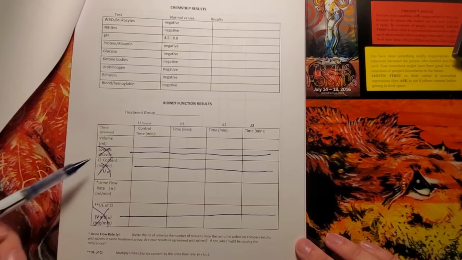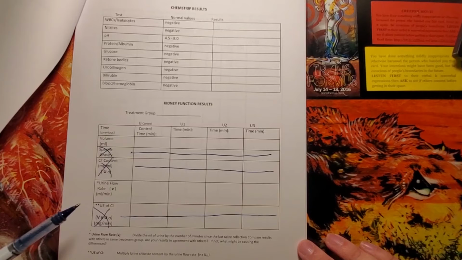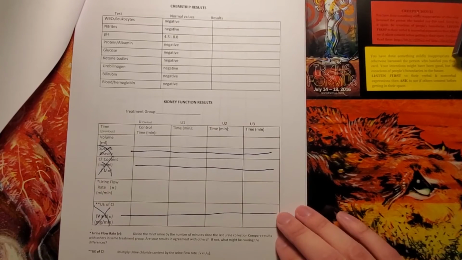So, forget about the specific gravity and chloride content, although it would be good for you to think about what, whatever your treatment, whatever you choose, salt for example, what salt consumption would do to these things. So it would be good for you to think about that at least.